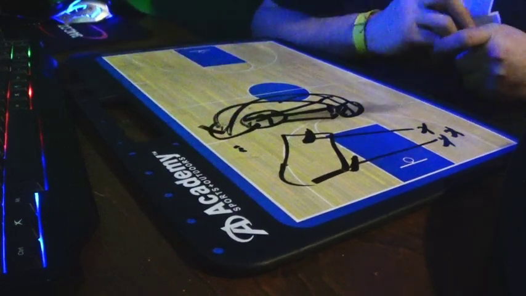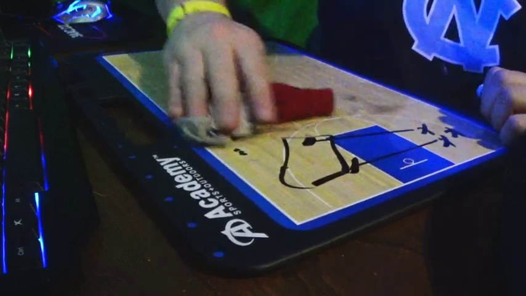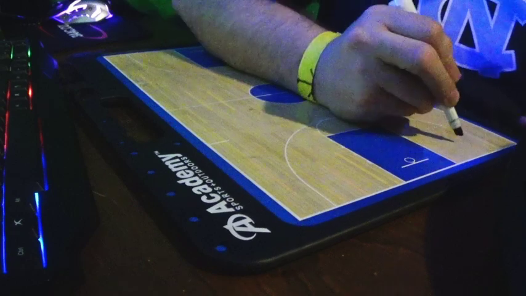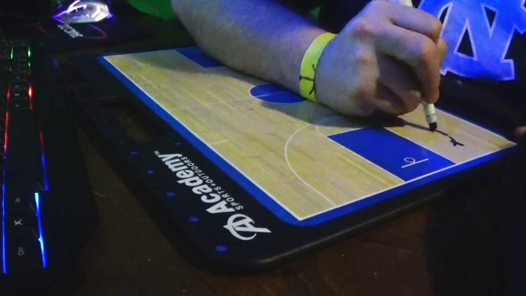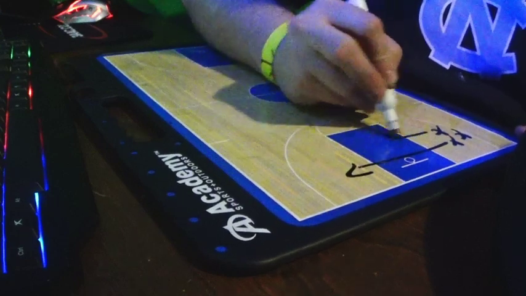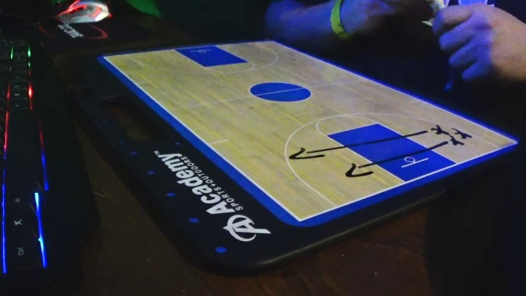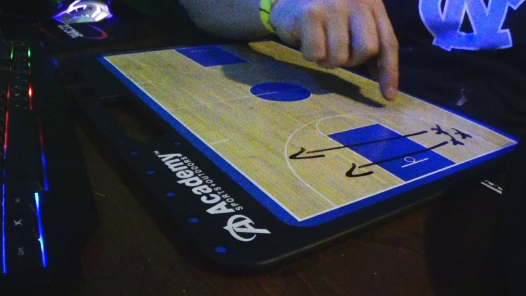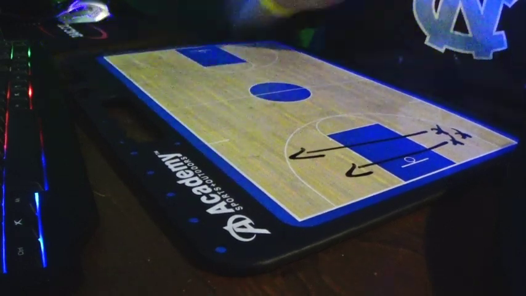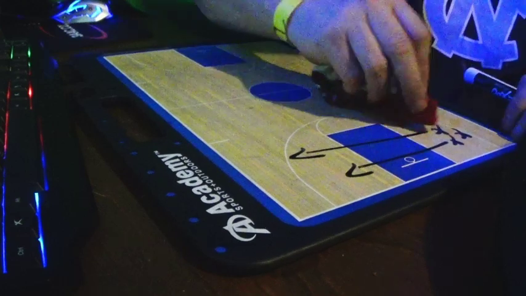Okay? But here is, like I said, the rules for these guys. Once that first pass is made, we're reaching across. Once the first pass is made and the dribble out happens, now hear me out. This is going to be after the first pass.